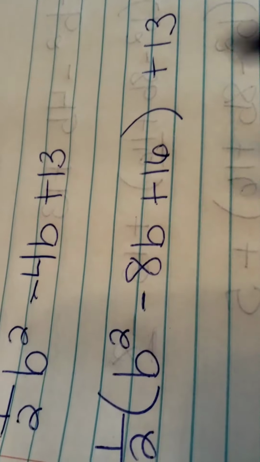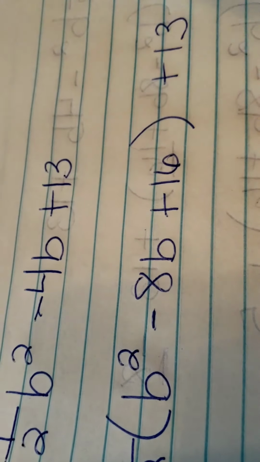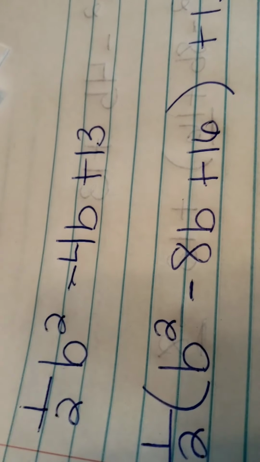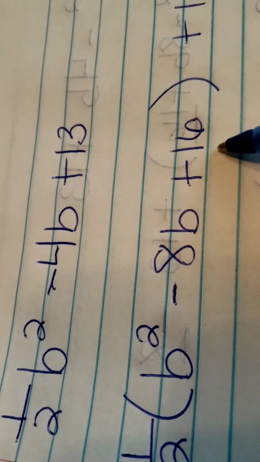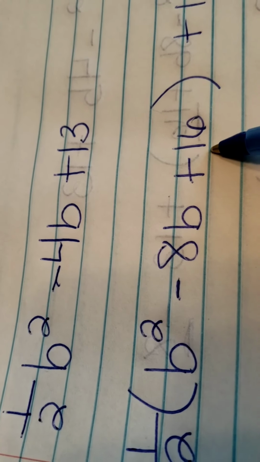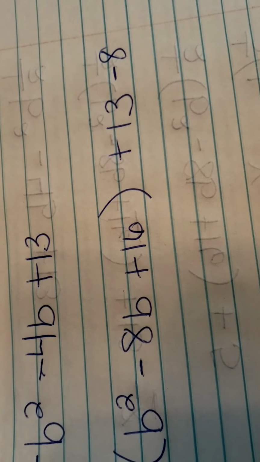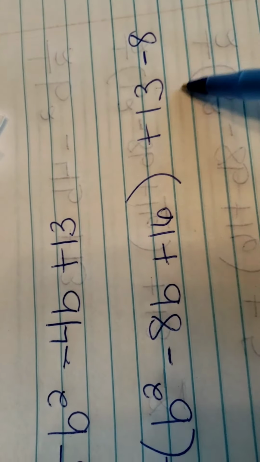All right, and how that's going to affect this whole equation is I have to now subtract 8 because of the 1/2 and the 16. So this is really going to be adding 8, but I need to do the opposite on the outside, so that's going to be subtract 8. All right, now I'm going to combine like terms outside of the parentheses.